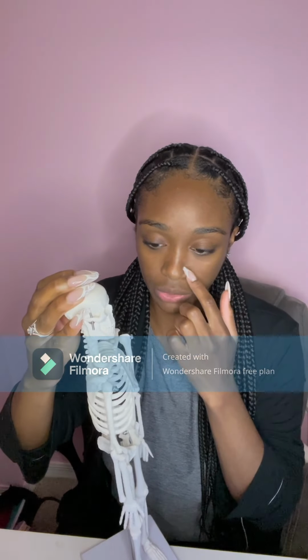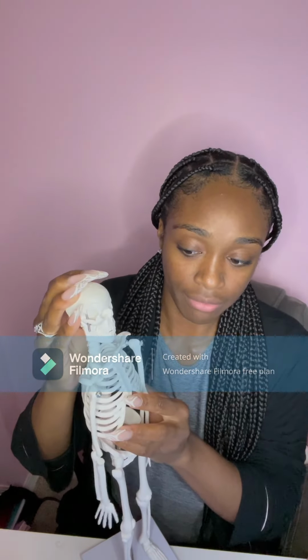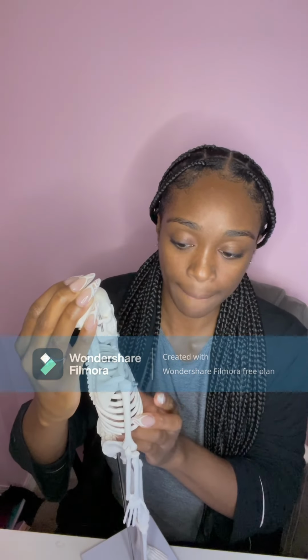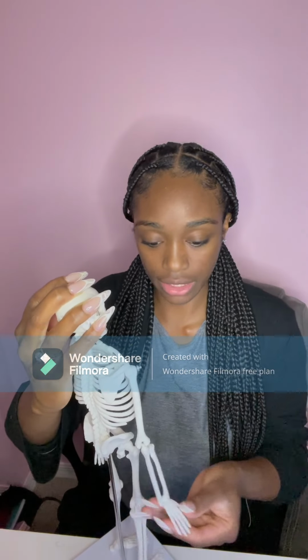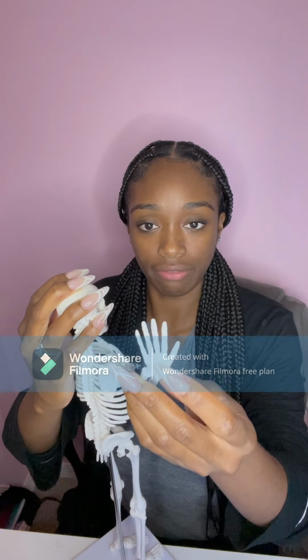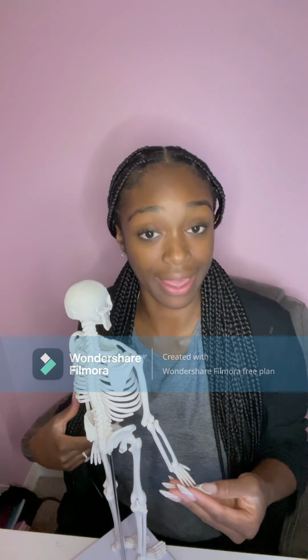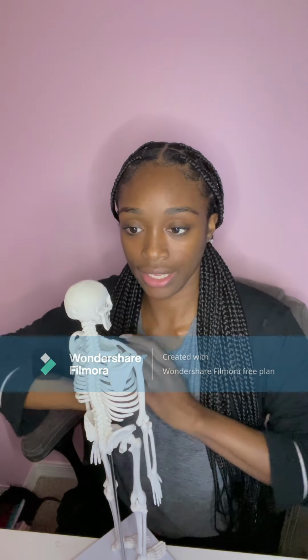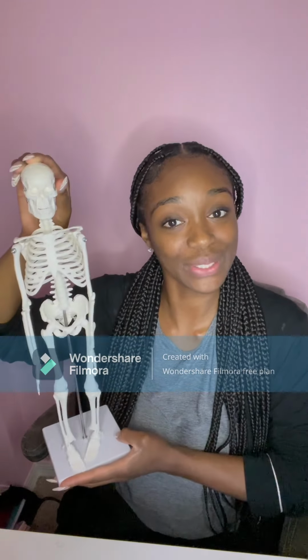The sternum, you have the manubrium, you have the sternal angle, you have the xiphoid process. Trying to see if there's anything else I can give you. Also have the hand, which is the metacarpals, which has 1 through 5 metacarpals, and phalanges. And yes, so that concludes the 10 bones in the body.